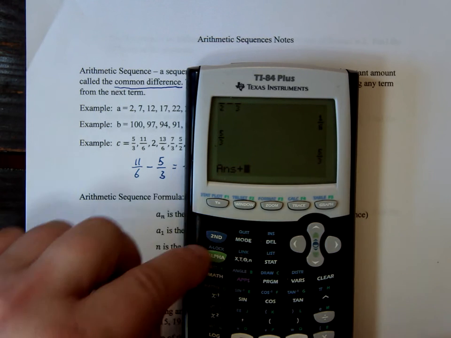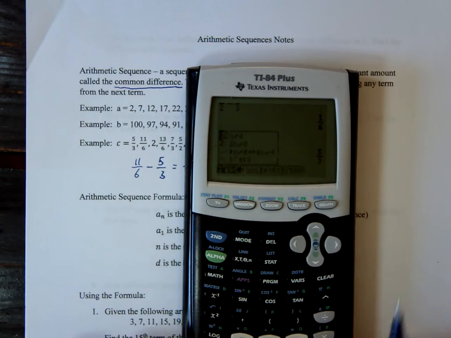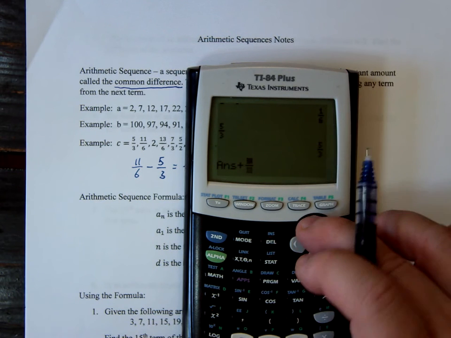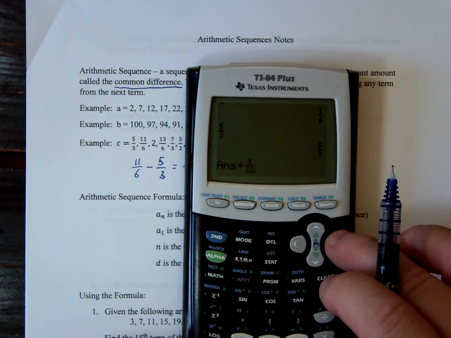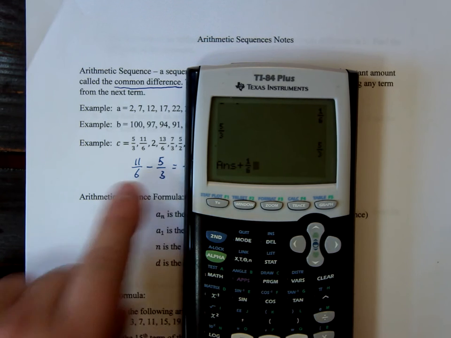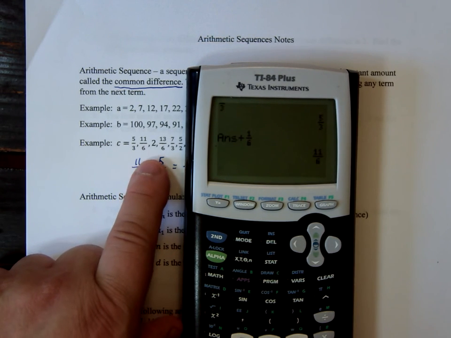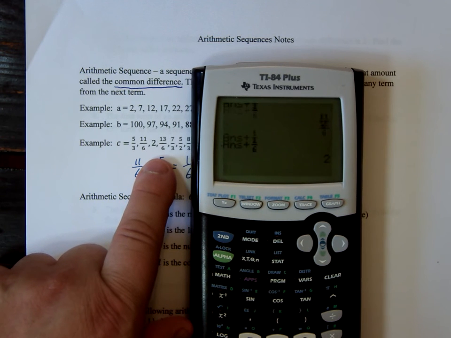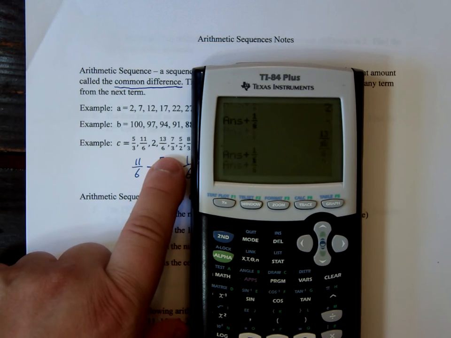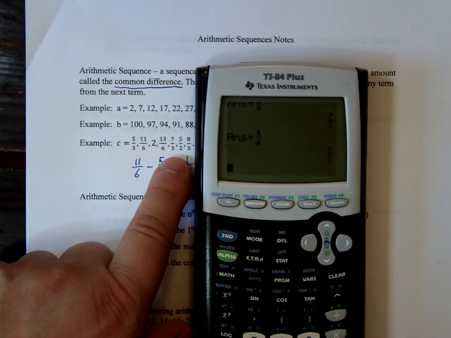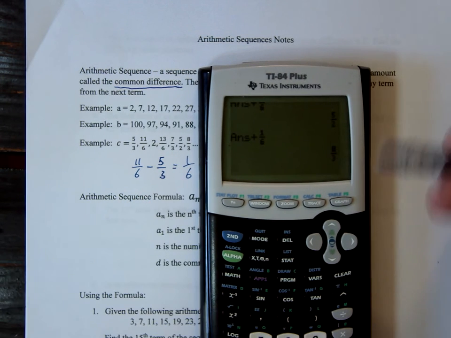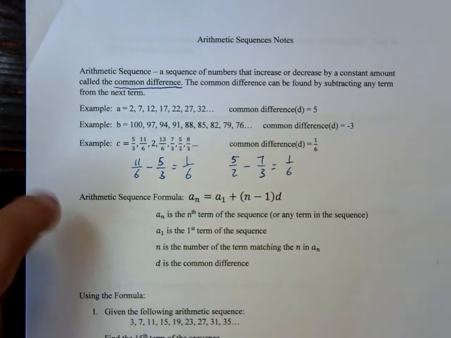Our common difference is 1/6. So the next number when I hit enter should be 11 over 6. If I hit enter again, 2, 13 over 6, 7/3, 5 over 2, and you can see that it follows that pattern. All right, so common difference.